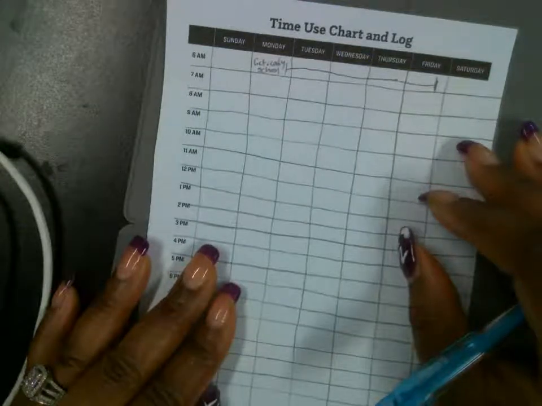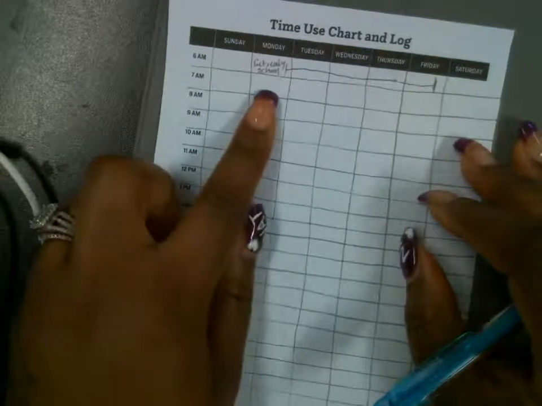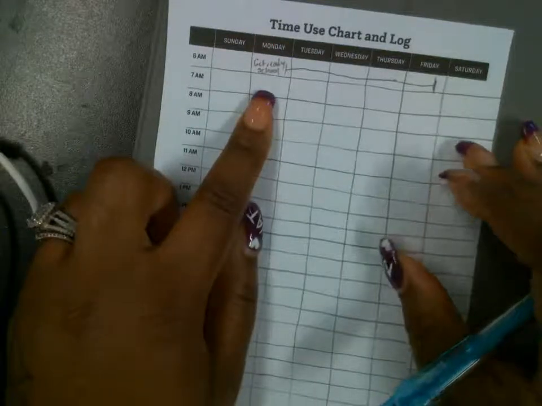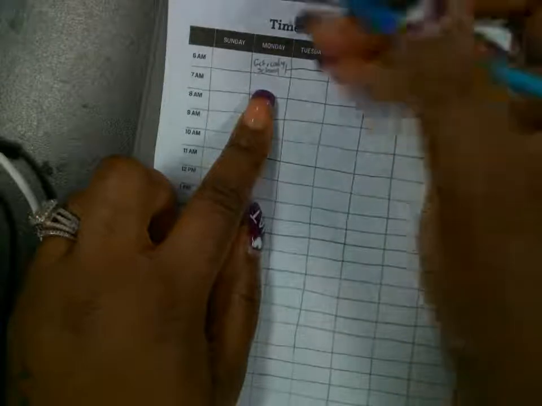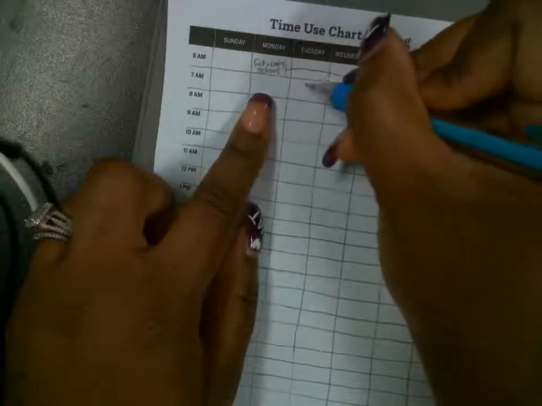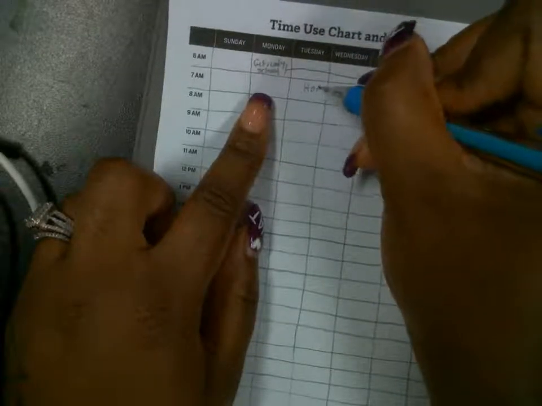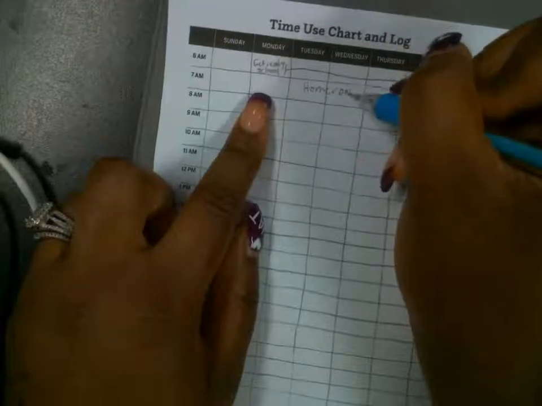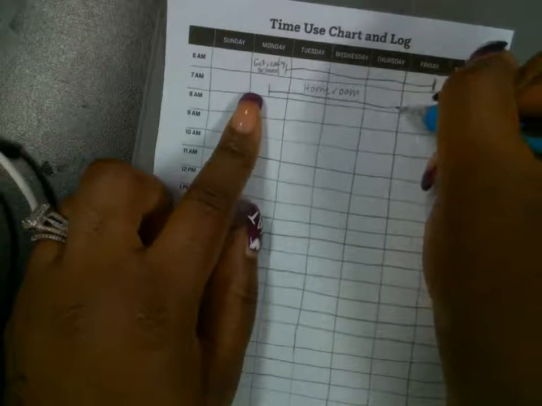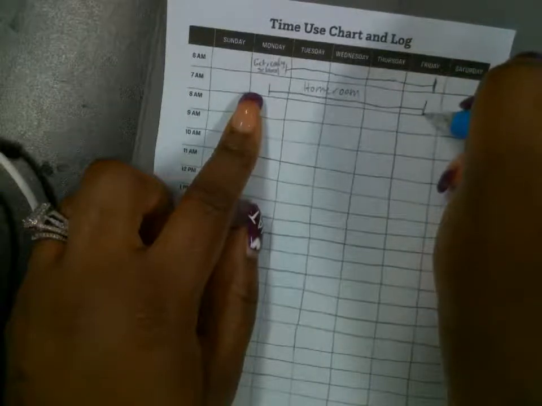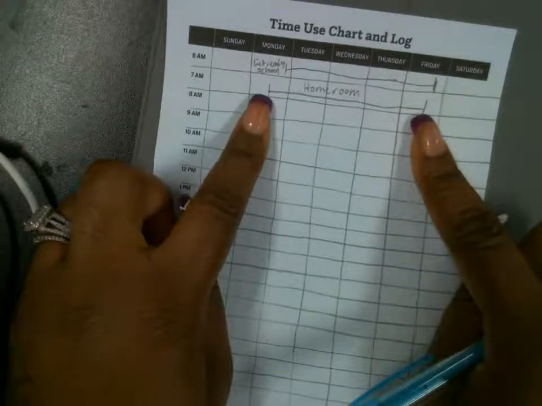Okay. 7 o'clock is when your homeroom starts. This is what time you're usually at school, when that first bell rings. So here I can write homeroom in the middle, because every day, Monday through Friday, I have homeroom during this time. So from here to here, this is my time for homeroom.